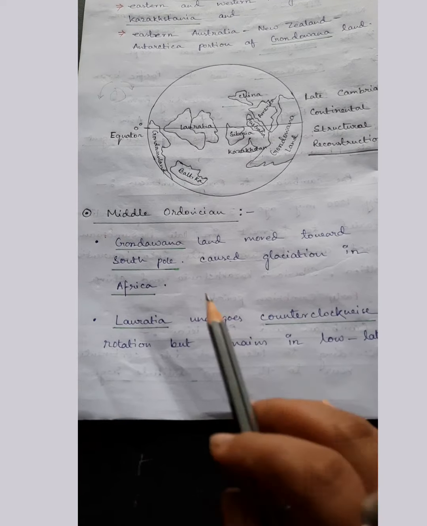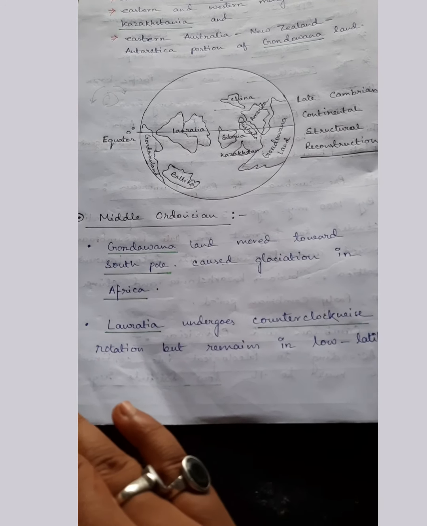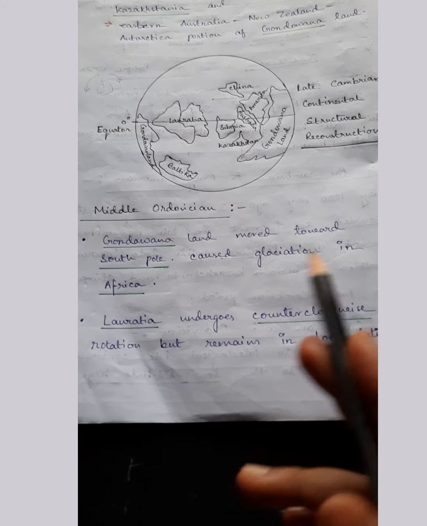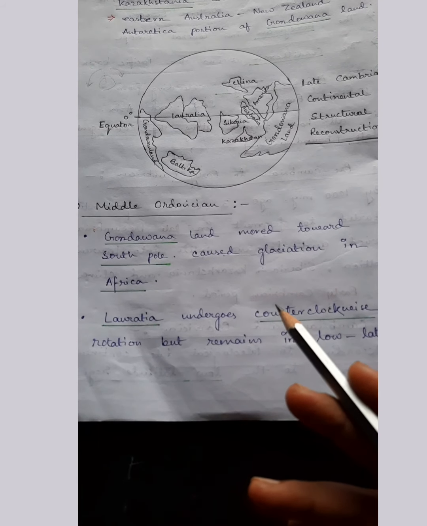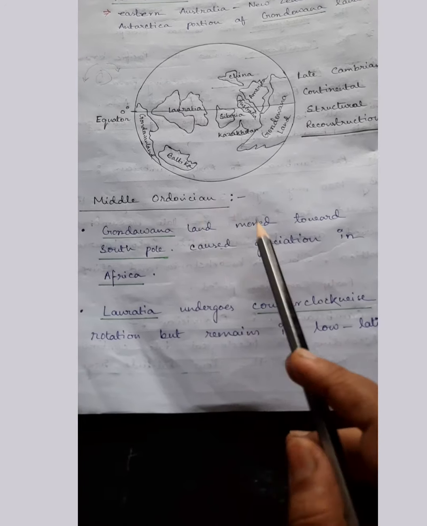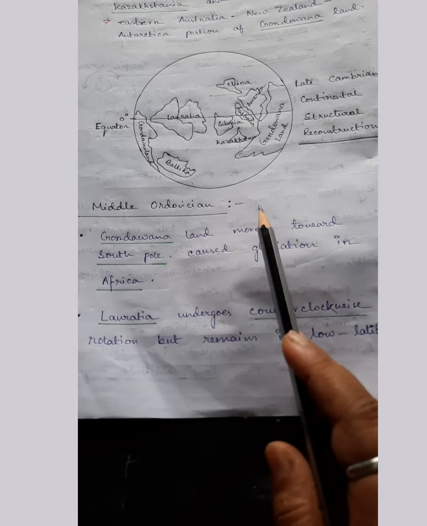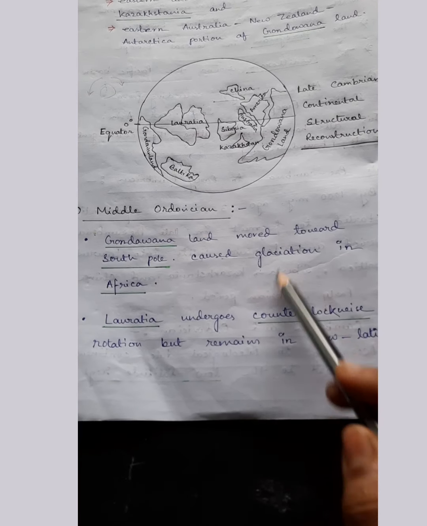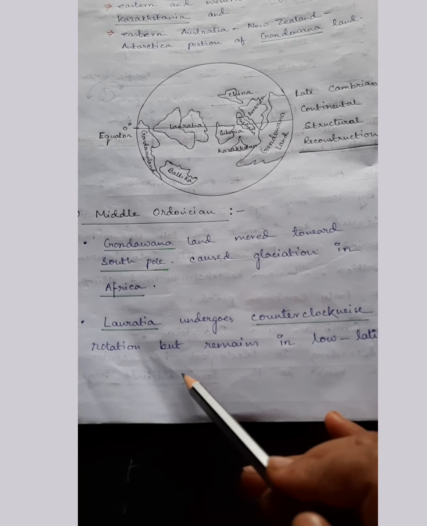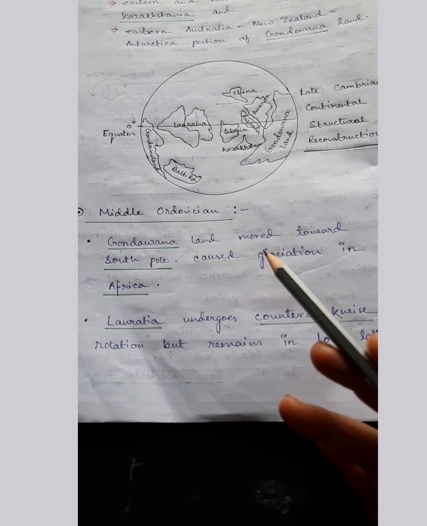Then comes the middle Ordovician. At the late Cambrian period, we have already discussed that Laurasia started to fragment. Now Gondwana land also started to split. It actually moves from the upper portion toward the south pole, and caused glaciation in Africa.